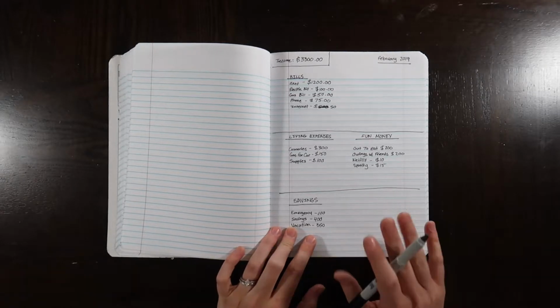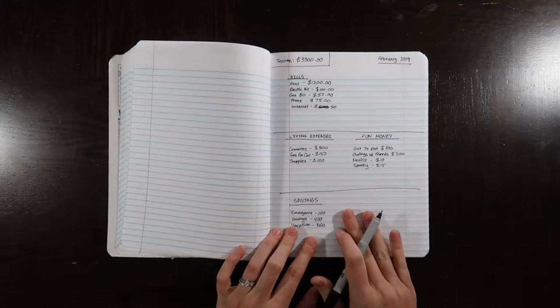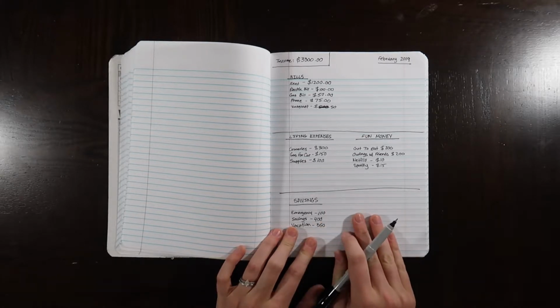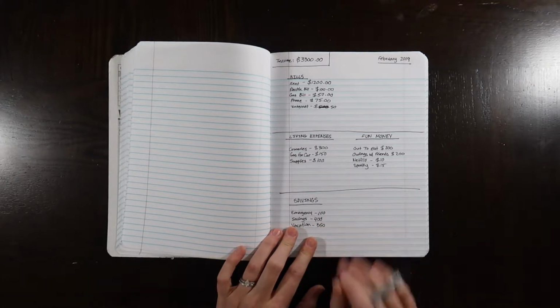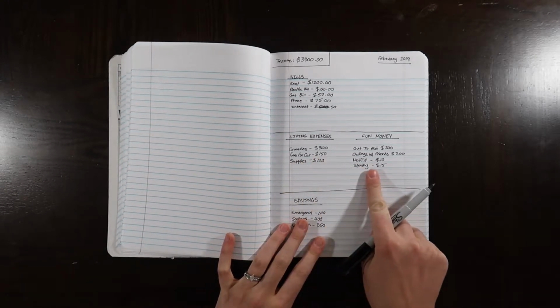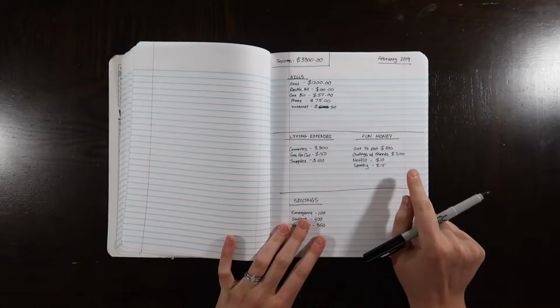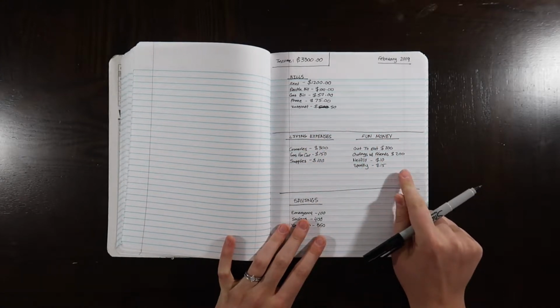If you make any changes, I would recommend rewriting this out so that you have a clean budget because you are going to be updating this throughout the month, and the less confusing this is, the better. Once you're completely comfortable with your budget, we're actually going to create a separate page for each of these middle categories. This is to track your expenses through the month and make sure you're staying on track.